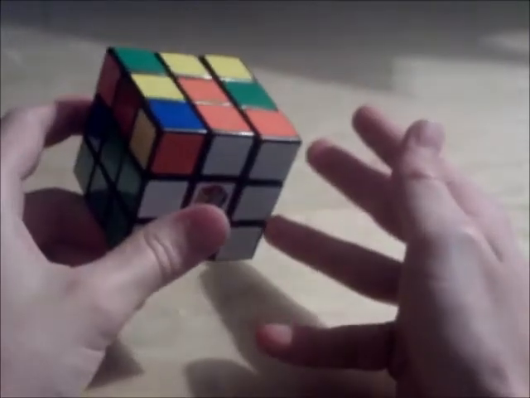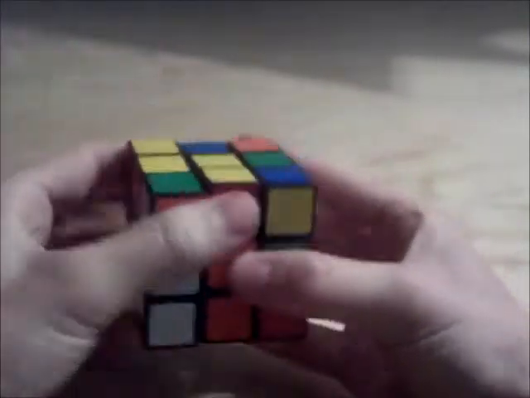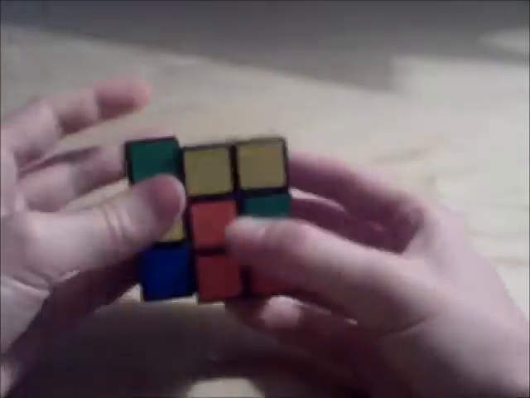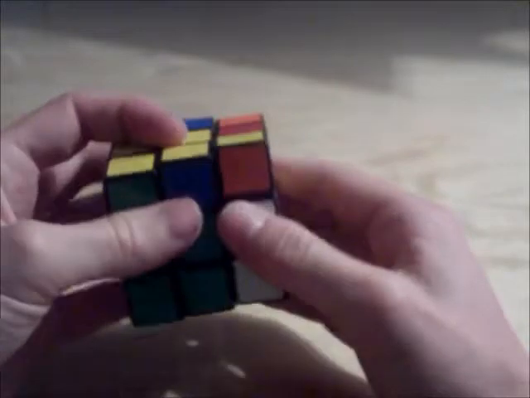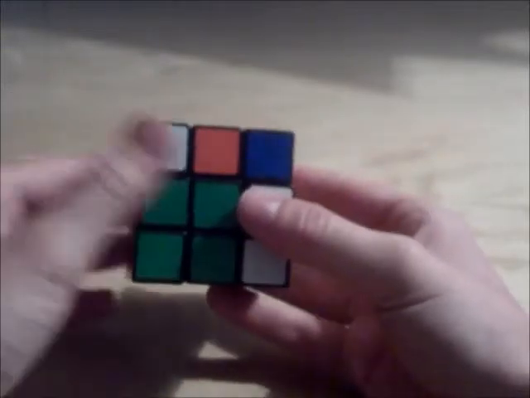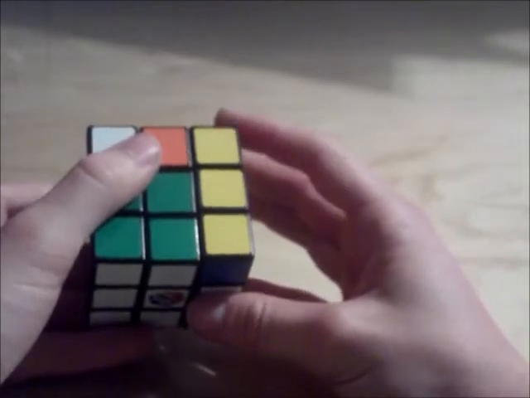So how are you going to get it out? I mean, if you do the algorithm, it just does that, right? What you're going to do is do the algorithm. You can do it from either side, whichever side you feel more comfortable with. Instead of going down, go one more, and then put it down.